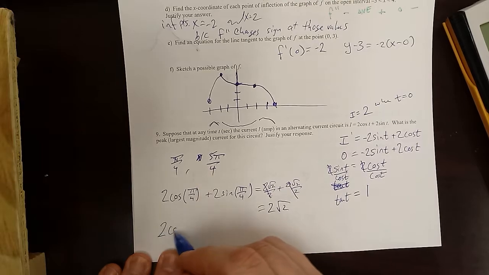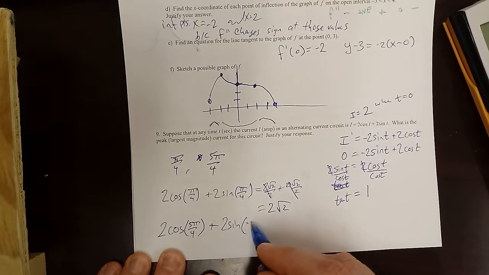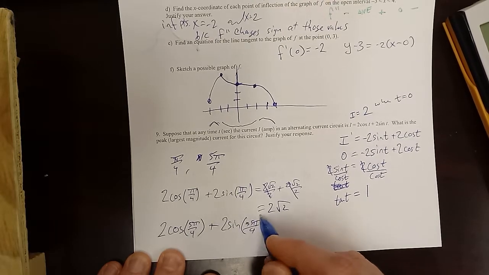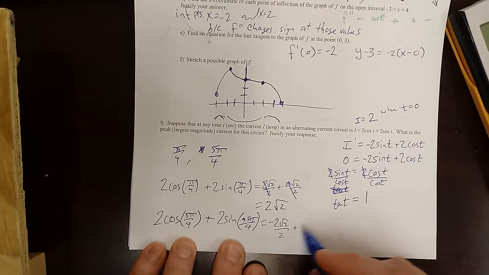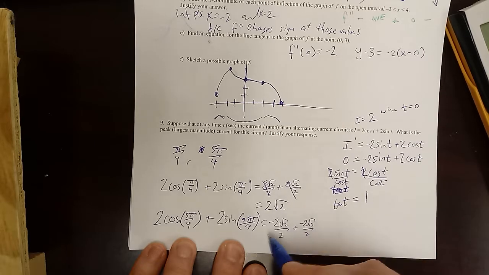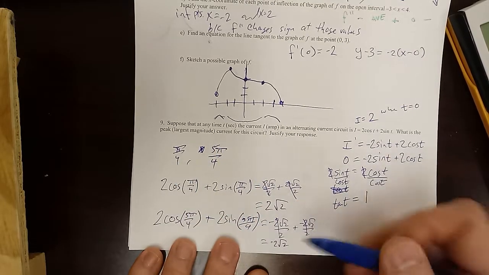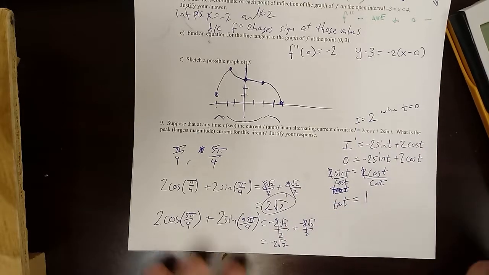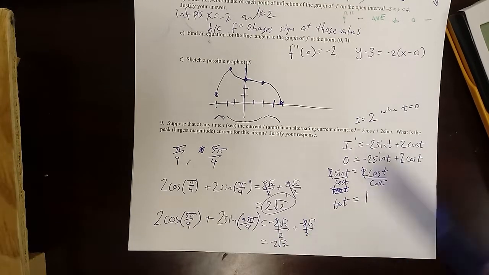And with 5 pi over 4, I know the answer at this point, but it's worth talking about. At 5 pi over 4, they're both negative. So we get negative 2 root 2 over 2 plus negative 2 root 2 over 2, which gives us negative 2 root 2. So what is the peak, the largest current for this circuit possible? 2 root 2, because the square root of 2 is 1.4. So 2 times 1.4 is 2.8, which is much more than 2. It's 0.8 more.